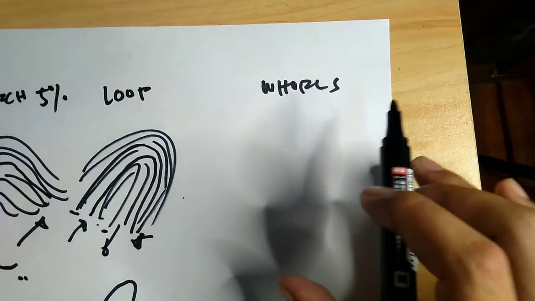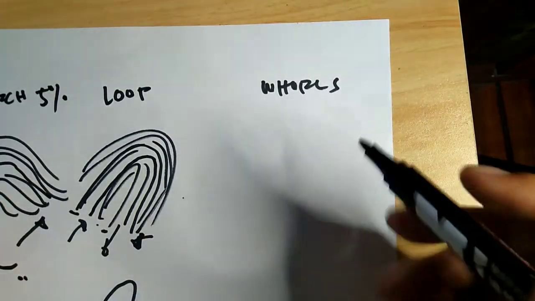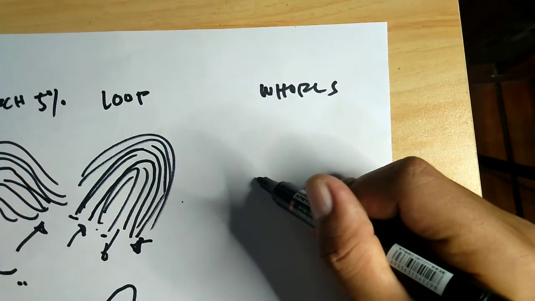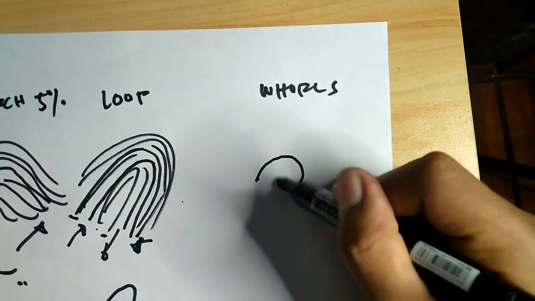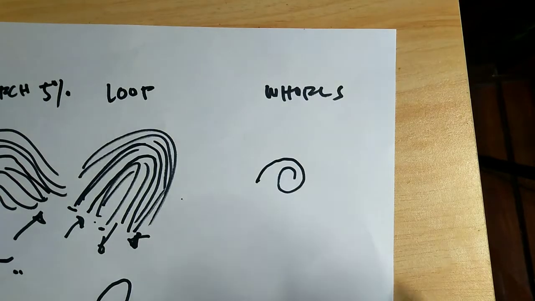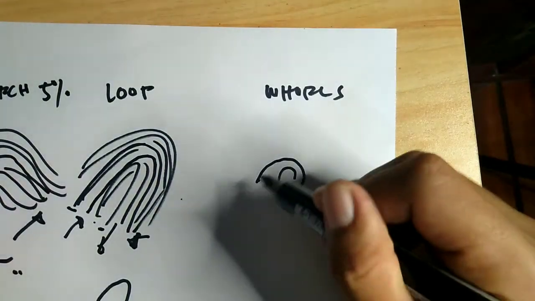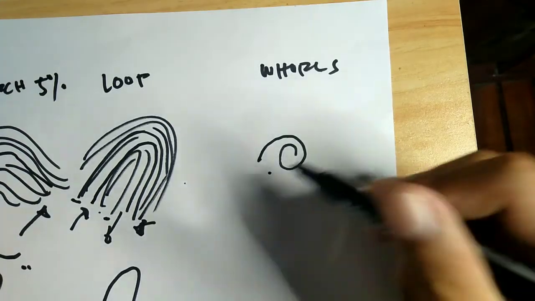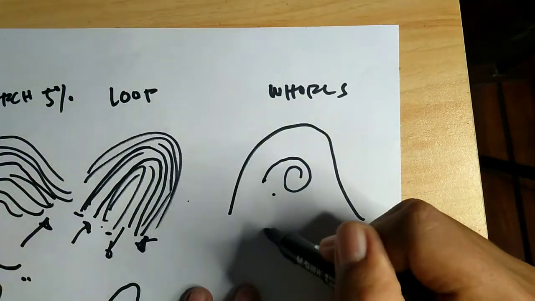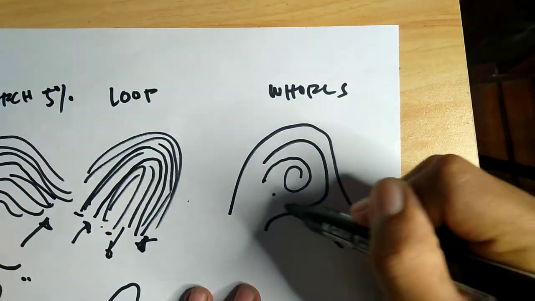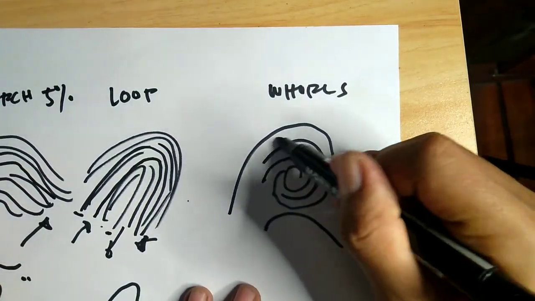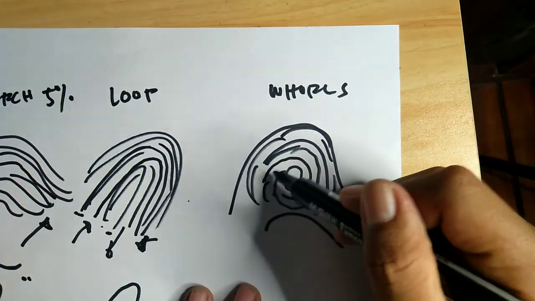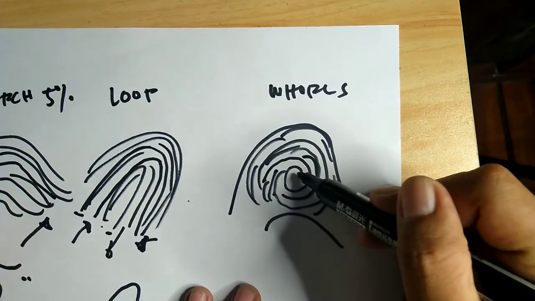For whorls, guys, the key for identifying whether the pattern is a whorl is that we have a pattern that forms a 360 or a spiral. It has a complete turn of 360 degrees. So when the fingerprint pattern has a circular turn, then definitely that pattern can be considered a whorl. So this, for example, is like this. Pardon the drawing.